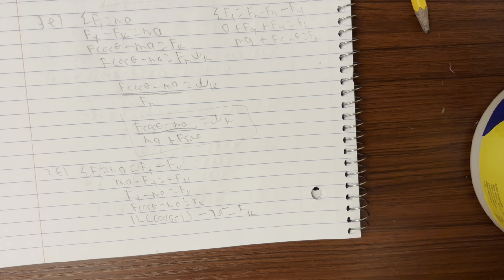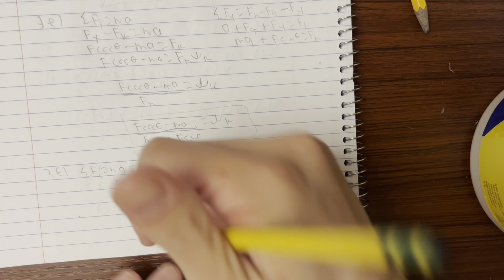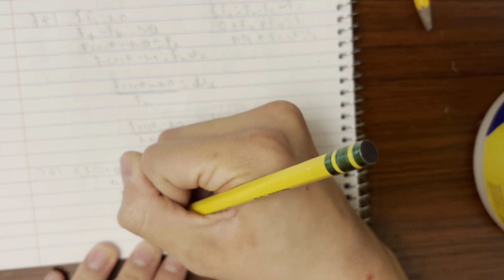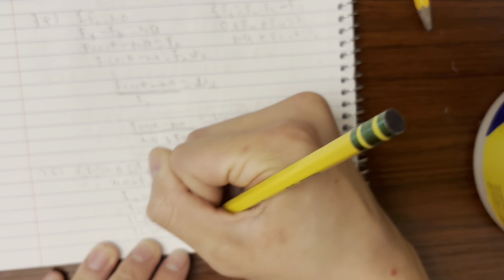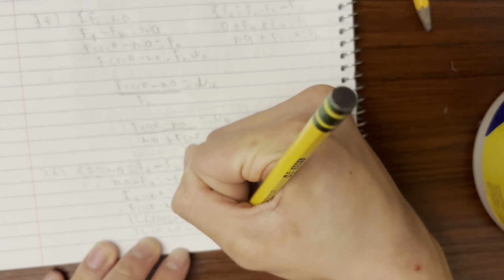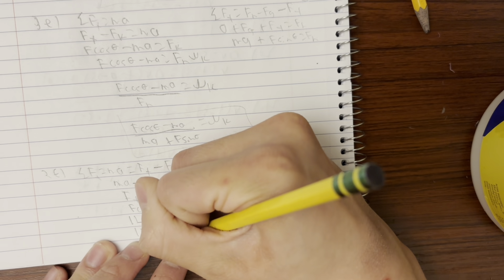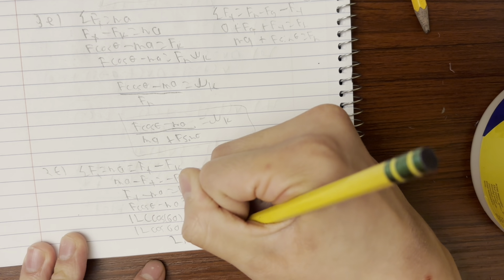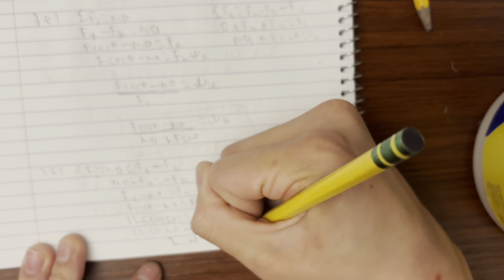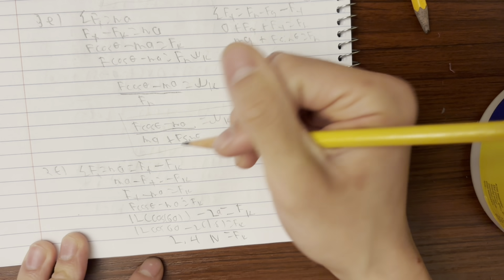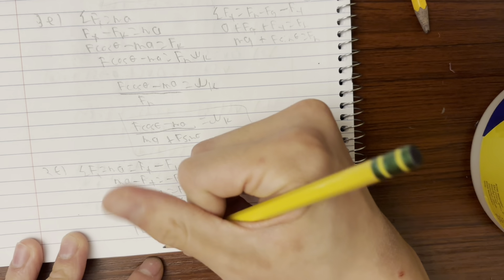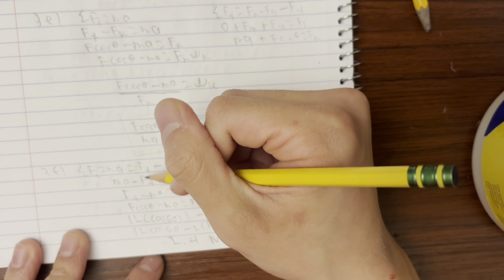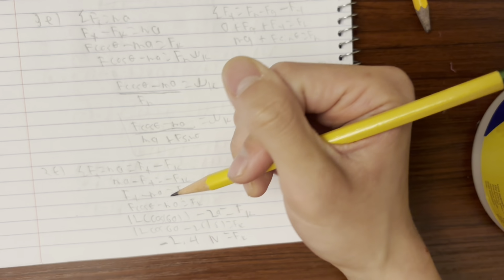Since we know our acceleration is 1.8, 12 cosine 60 minus 2 times 1.8 is equal to Fk. My Fk will, as a result, equal 2.4 newtons. If we put in a minus sign, the minus sign will be working against the line of motion in this scenario, which is going to the right.